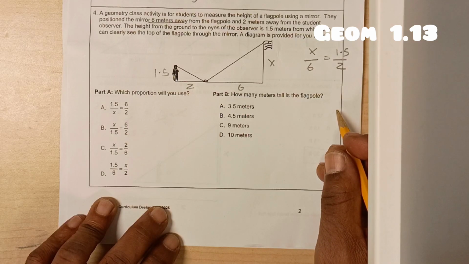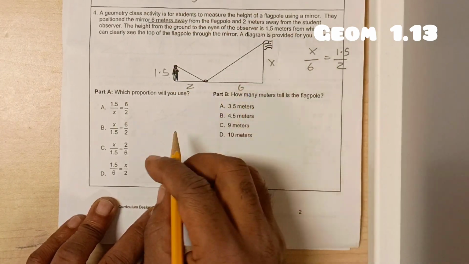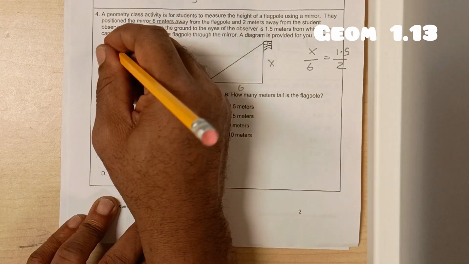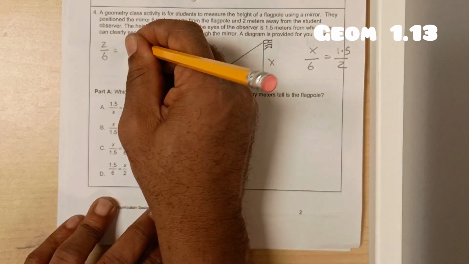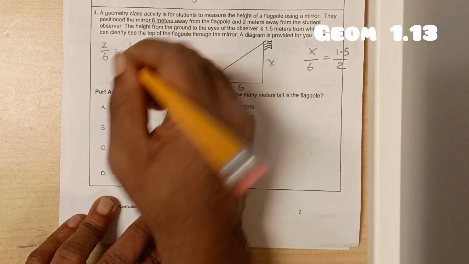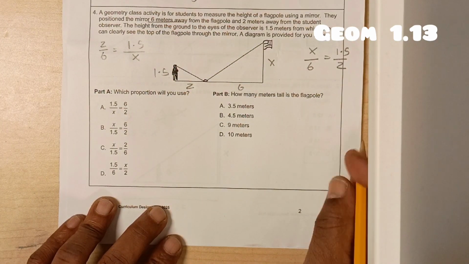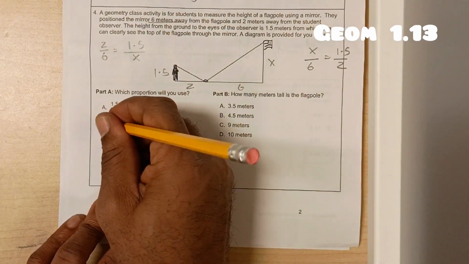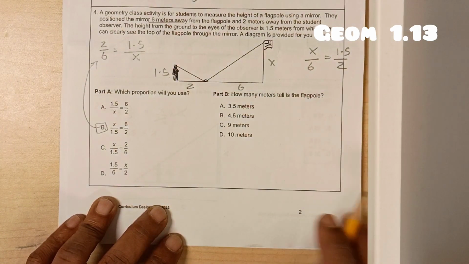Which one looks like that? Neither of them look like that, but we can also say 2 to 6 has to be equal to 1.5 to x, to see if we get that relationship. And we see which one looks like that. B is the inverse of that. Right? B is the inverse of that.